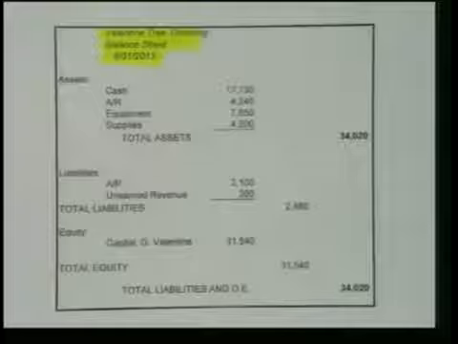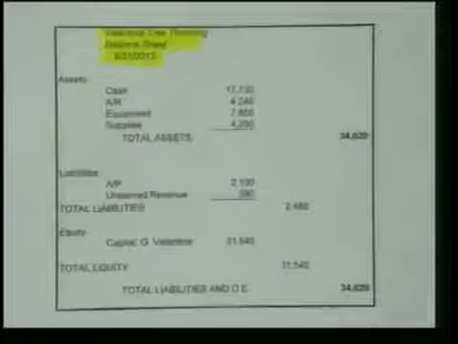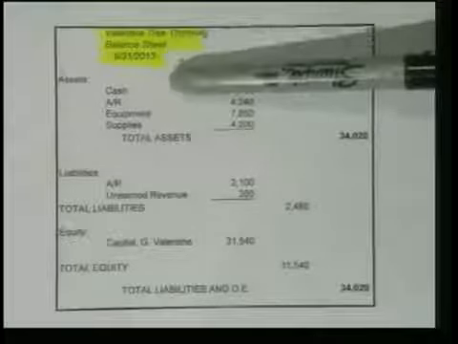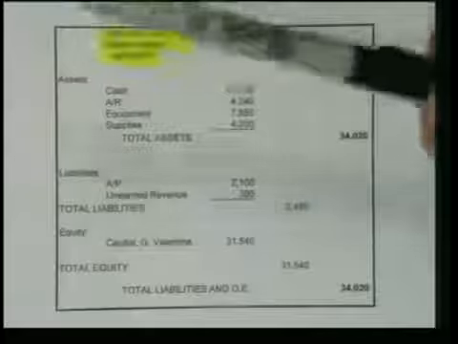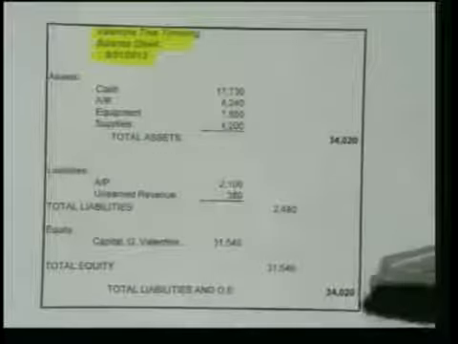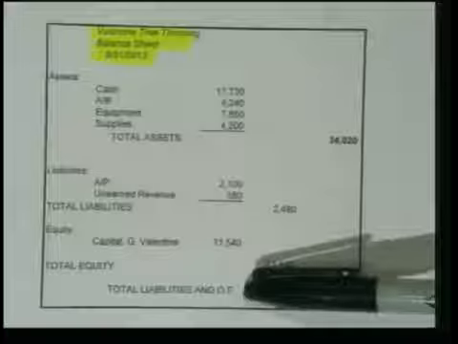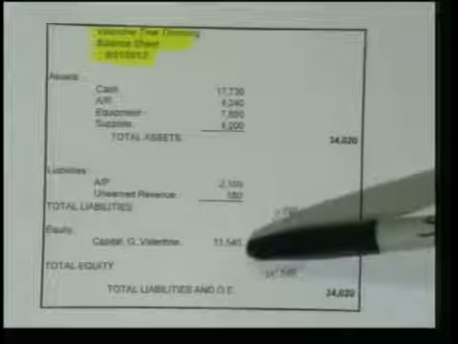The balance sheet is dated a little differently. We don't say for the month ended, we say just either at or as of or just the date, 8/31/2013, because this is a snapshot, right? We have our assets, our liabilities, our equity. Total assets are $34,020. Make sure you label that. We have our total liabilities and equity. That also equals $34,020. We want those numbers to be equal, and we want to label that as well. All right? And there's that $31,540 that came over from the statement of equity.